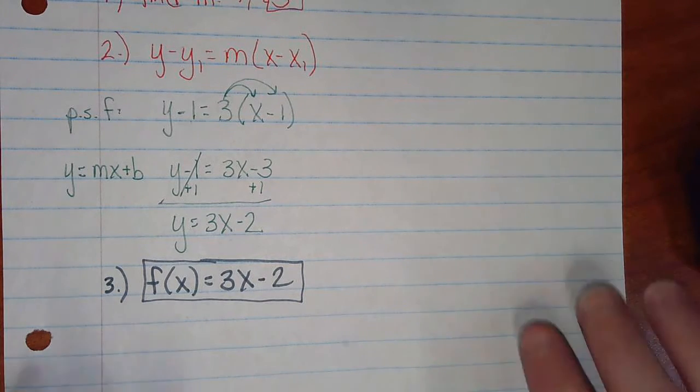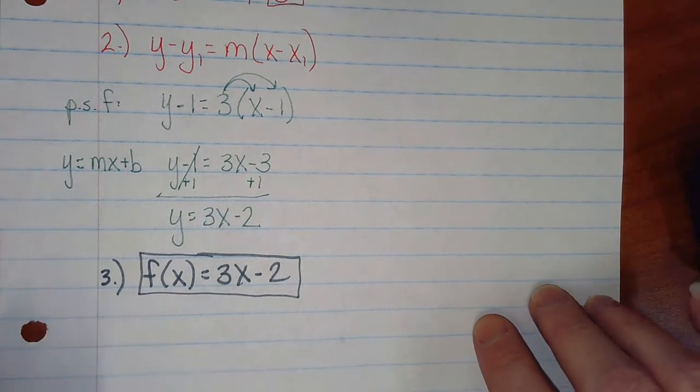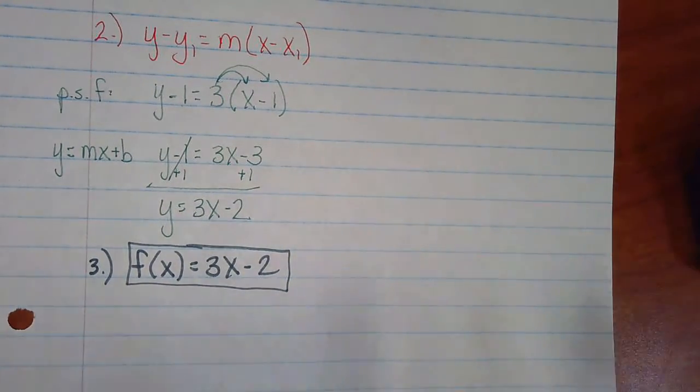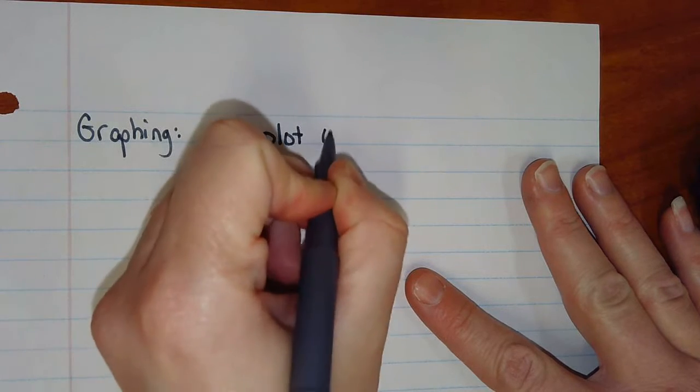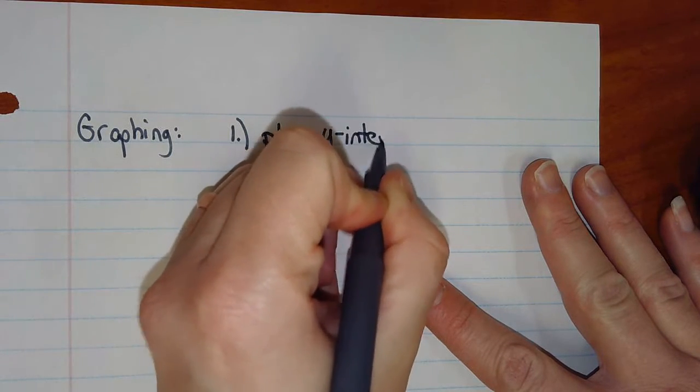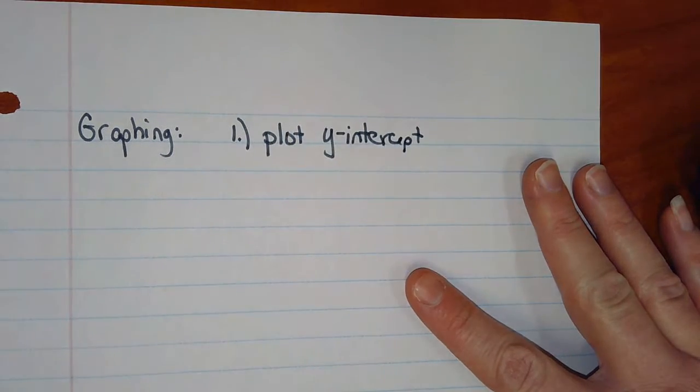The other thing that we're going to be looking at today is graphing. Your problems today will just be matching graphs, but I just want to review graphing. When you are graphing, first thing you do is you plot the y-intercept. It's that number that's on the end.